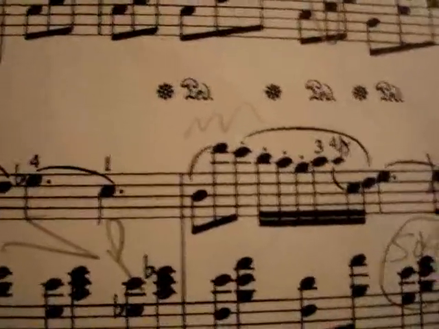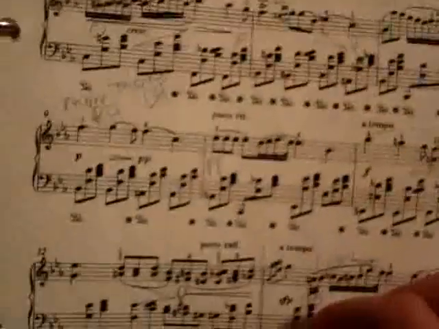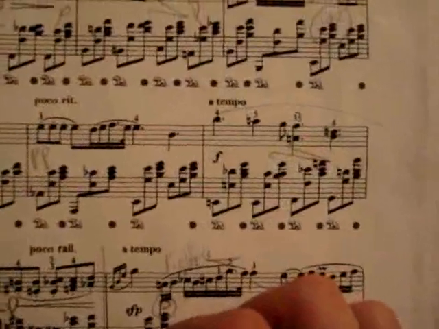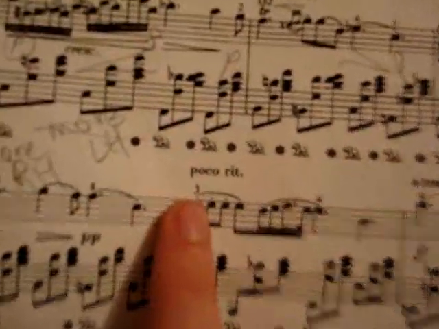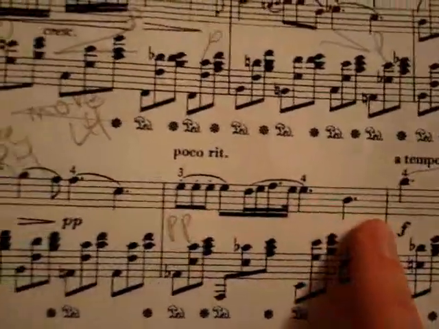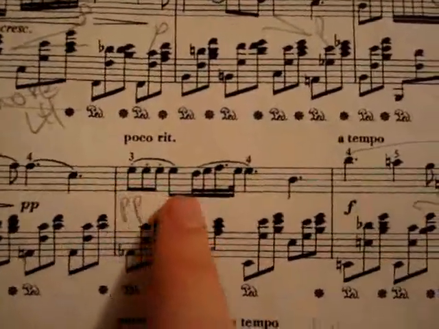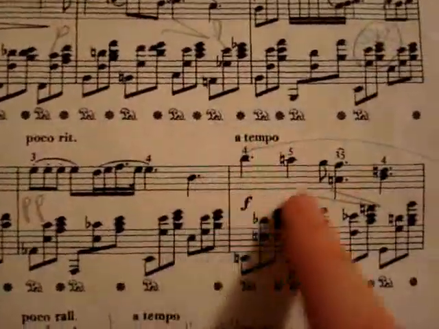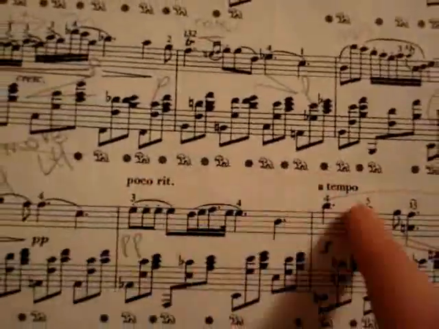Oh no. It's hard to look at two things and just like that, kind of. It's just a little quick blurb that's gonna go by. Okay. By the way, a tempo means go back to original speed. Poco rit. Basically, you're gonna slow down. You're gonna gradually get slower. So basically, they're saying when you get to this, you're gonna slow down a little bit, and then when you get to this bar, it's gonna go back to the regular speed. So you can just pay attention to those.